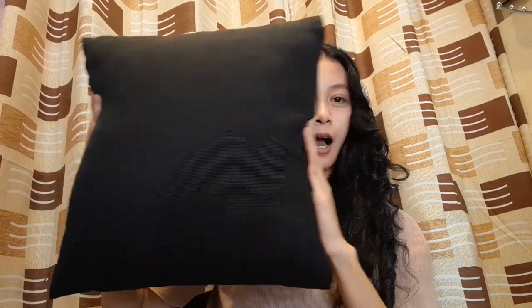Very good. And another example I have right here is this big pillow. Okay, so what shape is this pillow? Let's count how many sides this pillow has, so we could determine what shape this is. Okay, 1, 2, 3, and 4. So what shape is this? It has 4 sides and it's also the same length. So right here we have a square.